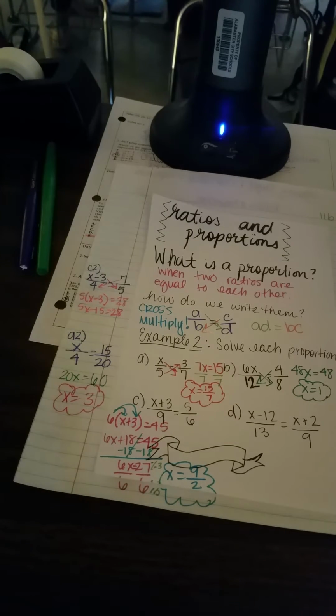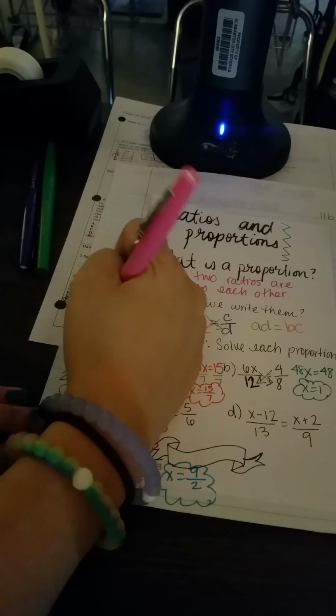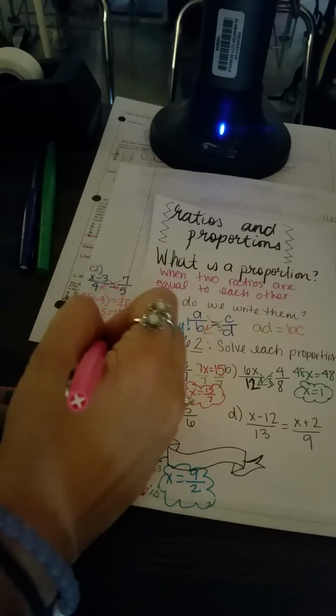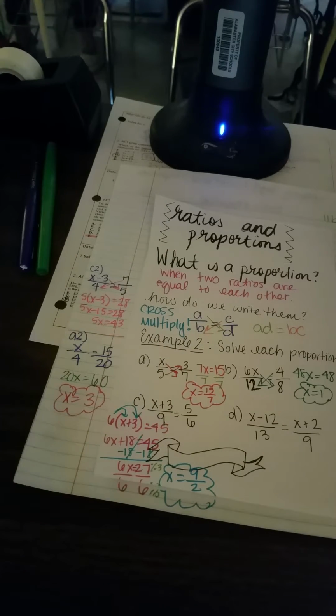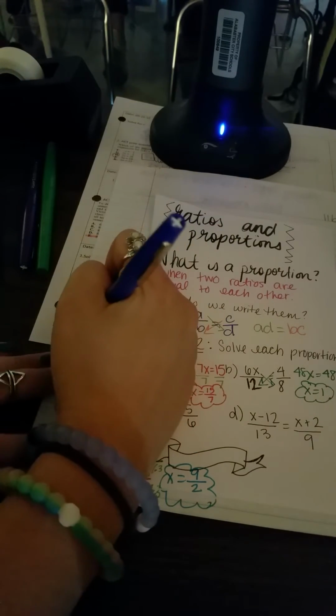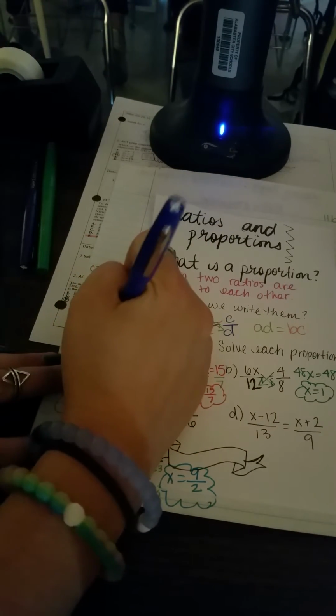Then we add 15 to both sides, so we get 5x equals what? 43. Does 5 go into 43 evenly? No. So x equals 43 fifths.